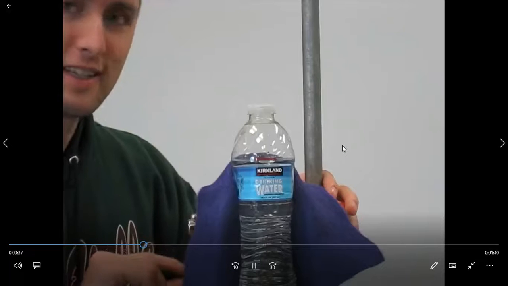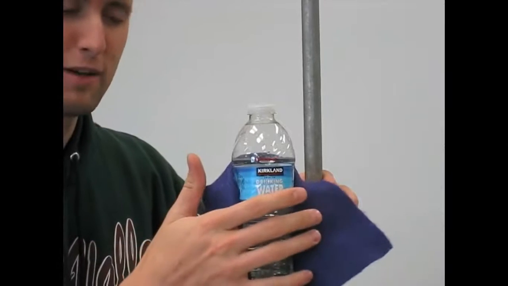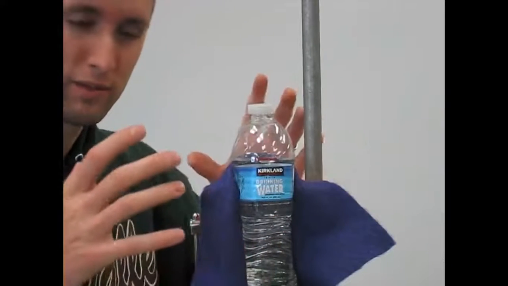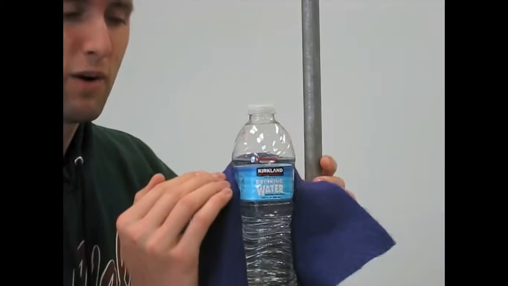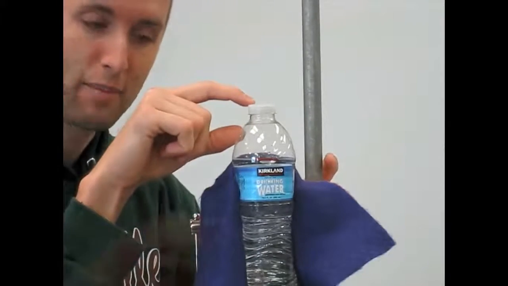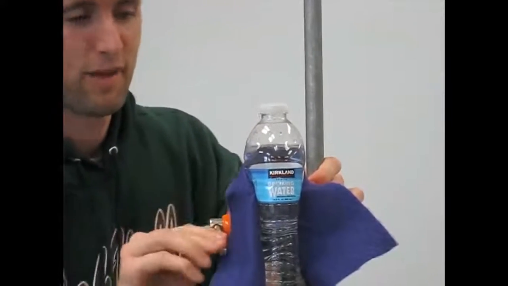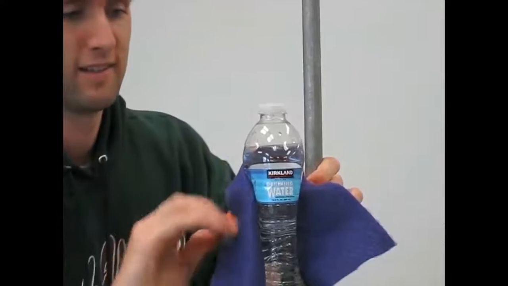What I'm going to do next is to tighten this vise, and what's going to happen is the bottle will deform, but also its volume will shrink, the water will creep up past the line, and it will compress the gas towards the top. You see the water level rise past the red line.